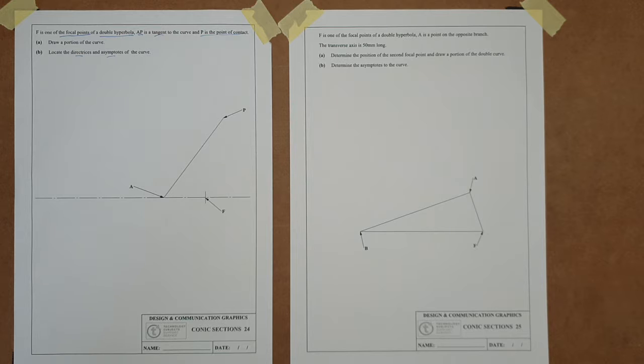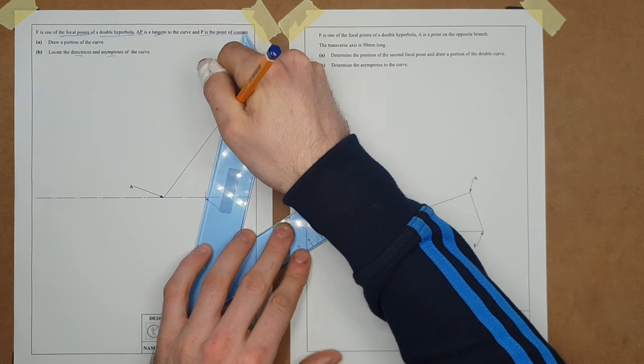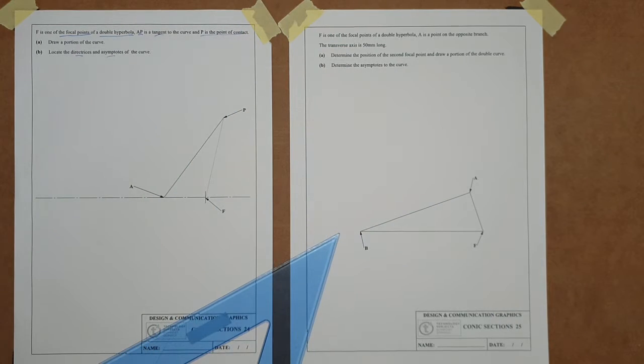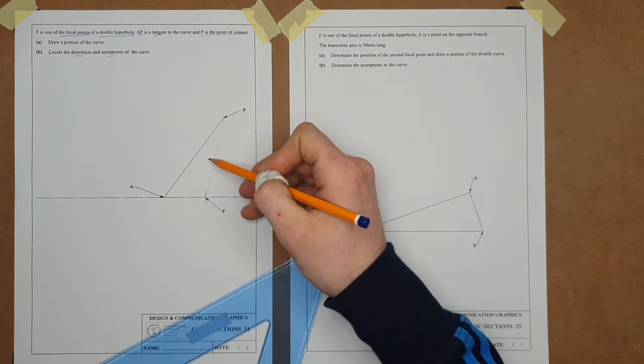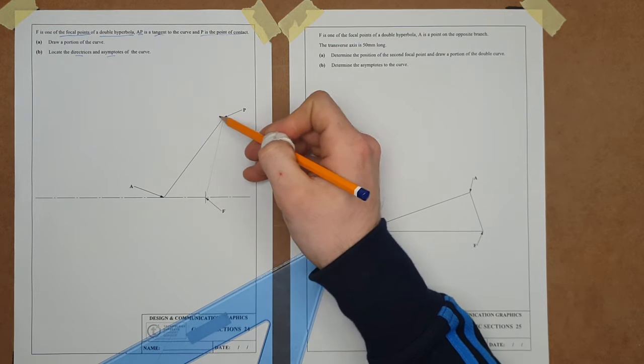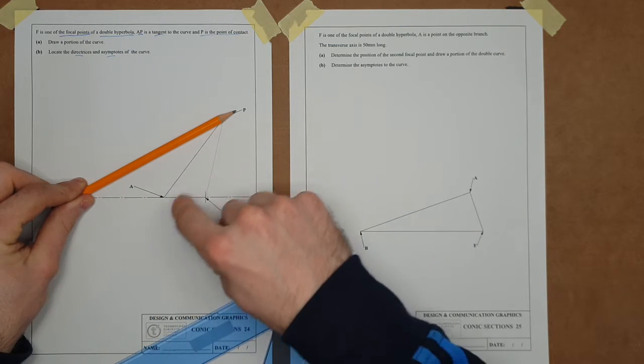Okay, first thing, back to, I suppose, junior cert really. When you draw an ellipse at junior cert, the tangent lies on the bisector of the focal lines. Same thing here. So the tangent for a double hyperbola lies on the bisector of the focal lines. The focal lines are the lines that join from the point to each focal. So that is the angle already bisected. The second focal line is here someplace, and the bisector of the angle is the tangent.